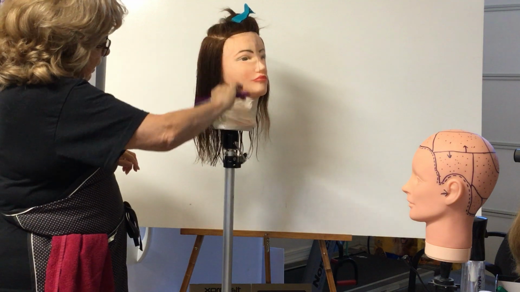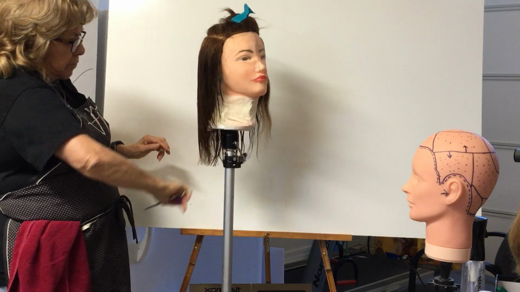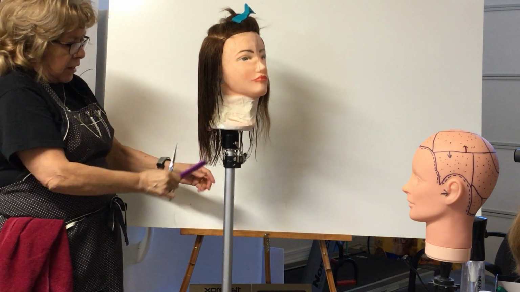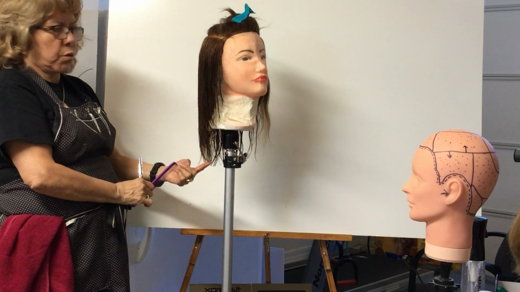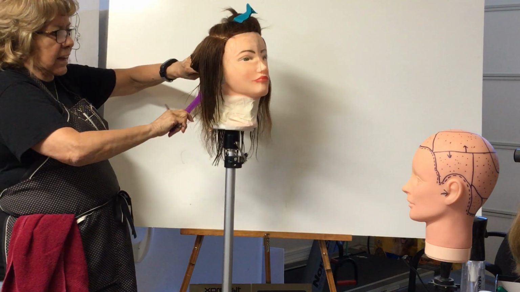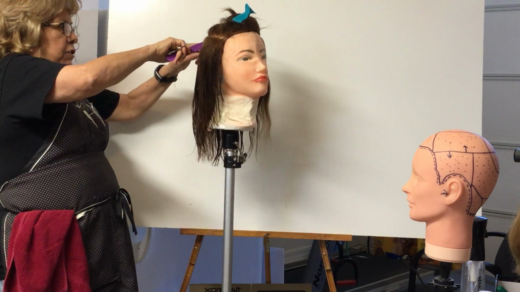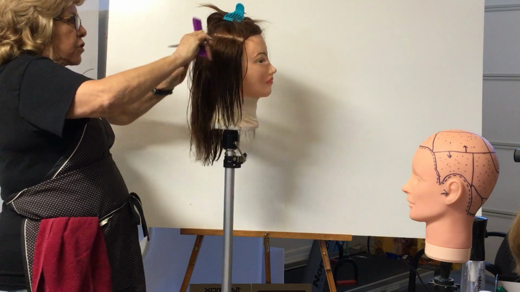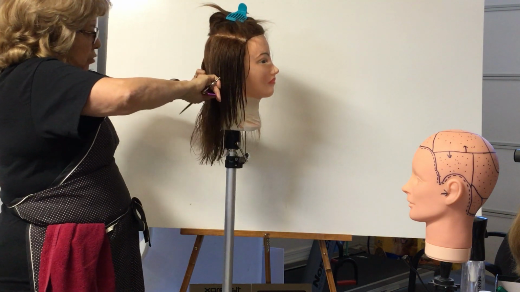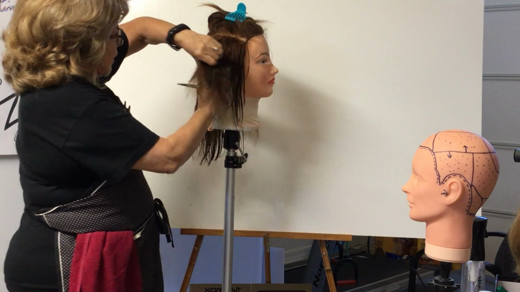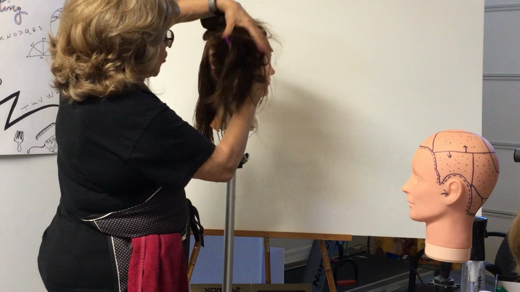So do you see that coming in? Do you see that V? But you also see this corner right here. That again is the nape. So I'm at this time at the very center nape, I'm going to take it straight up and down, just like I would if I had a subsection.